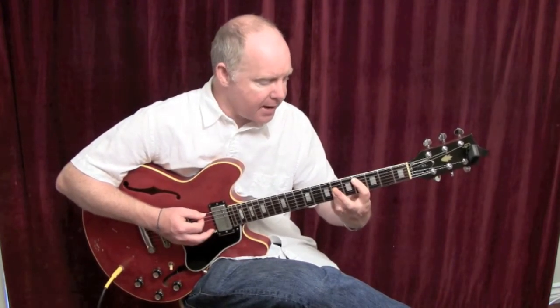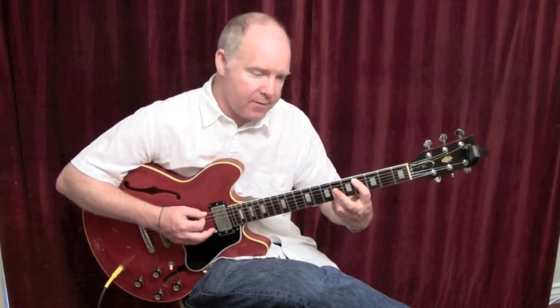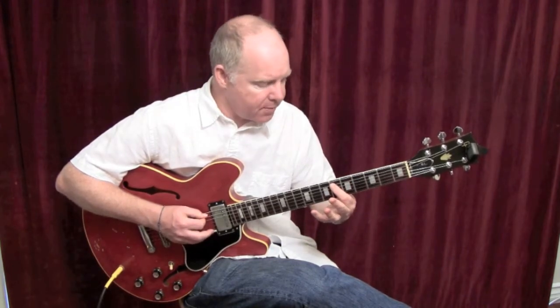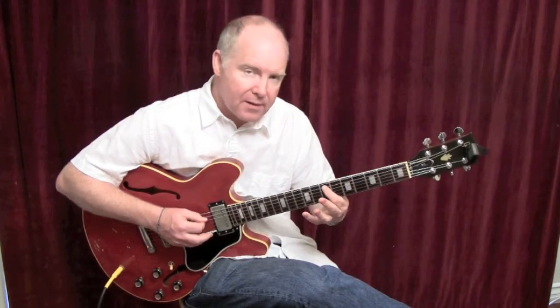Say I wanted to play an F chord from the root 5. I would find the F chord, so this would be my C sharp, this would be my D, D sharp, E flat, E, here would be my F. So there's my F bar chord.